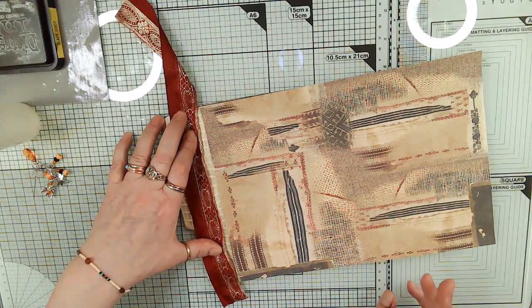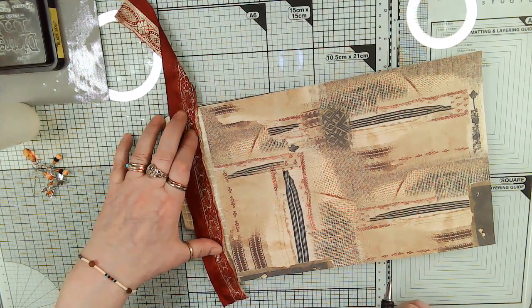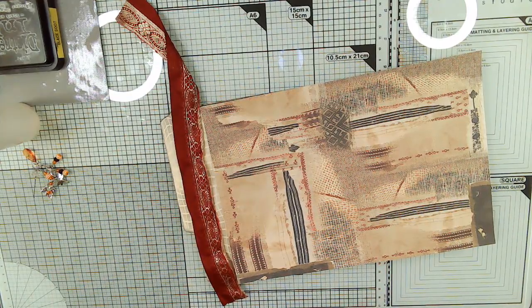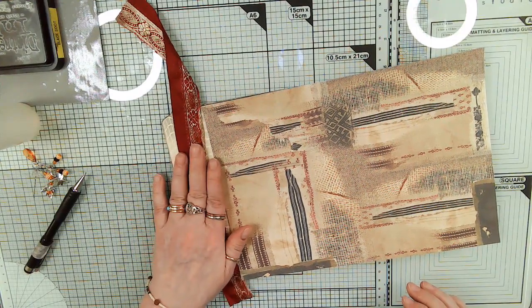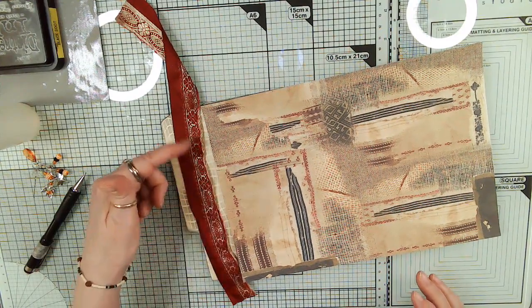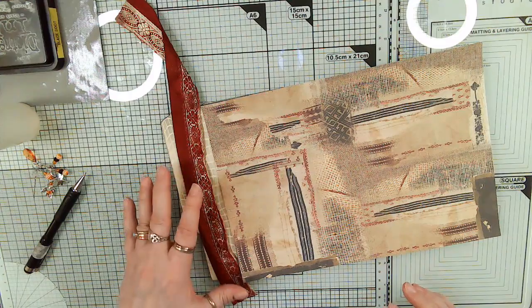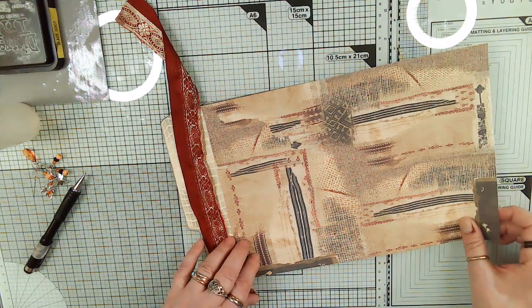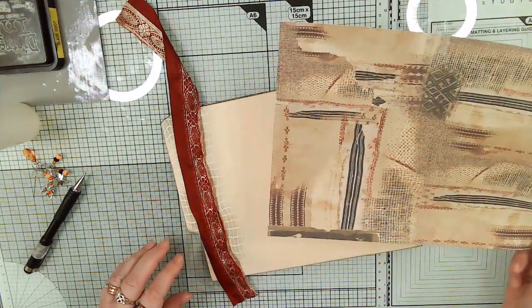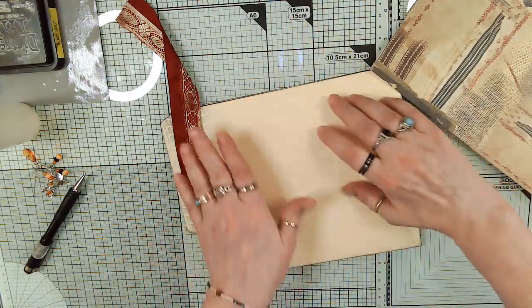Should I just glue that down? I'm just afraid that even though it's Fabri-Tac, I'm afraid with this being silk, I don't want it to show through as a hard glue. You know what I mean, when it dries. So let's do that first.